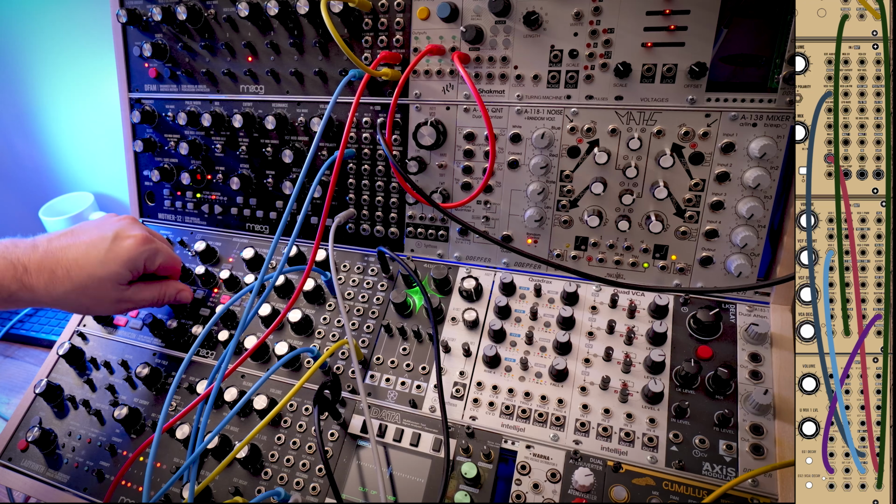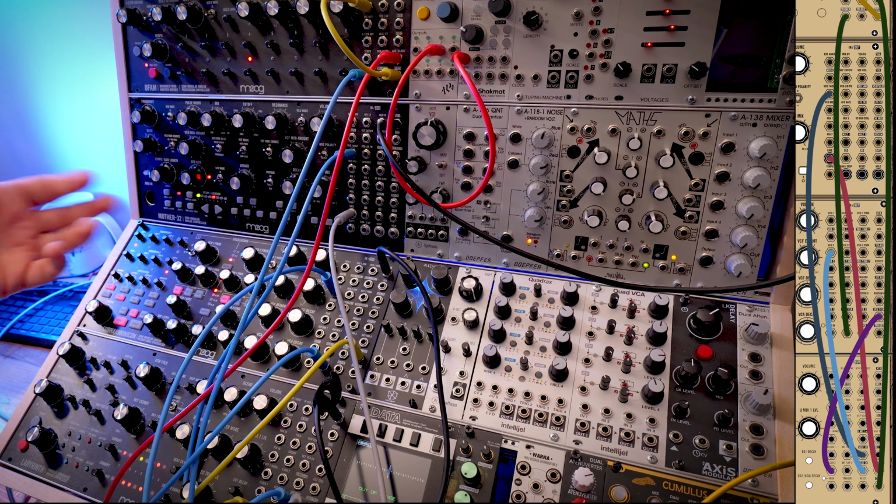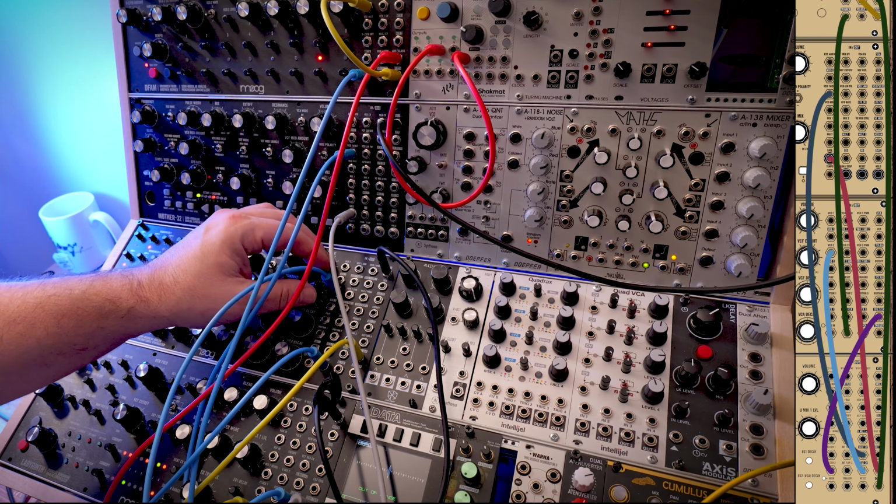And actually, let's turn down everything but VCO2. So now we're just going to be listening to VCO2 and its sub oscillators. So you can hear it has a much wider range.